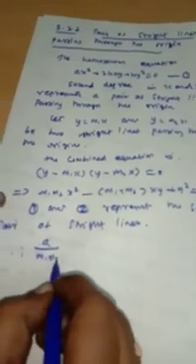Therefore, we compare these two, we get a by m1 m2 is equal to 2h by minus of (m1 plus m2) is equal to b by 1.